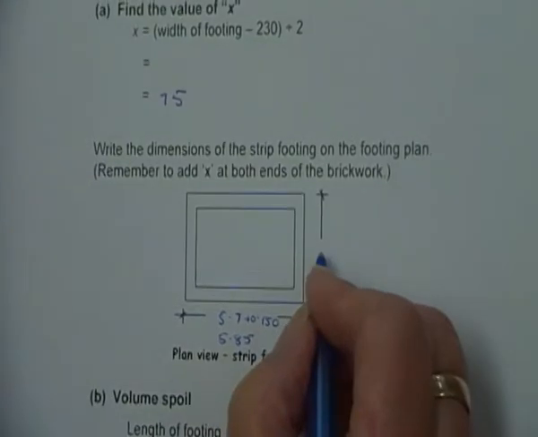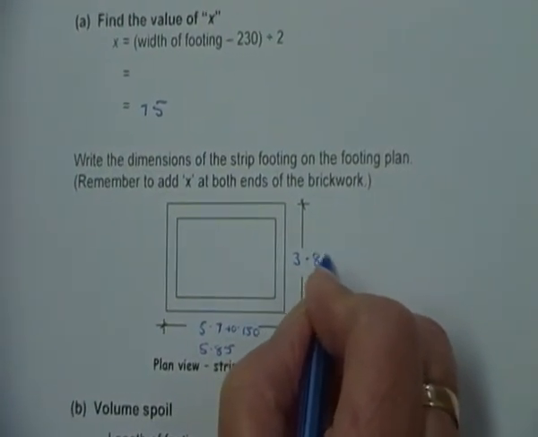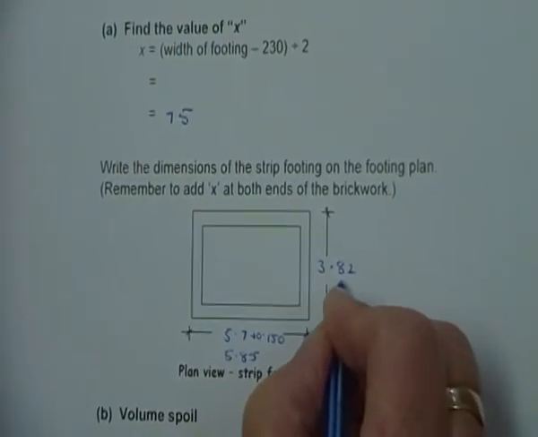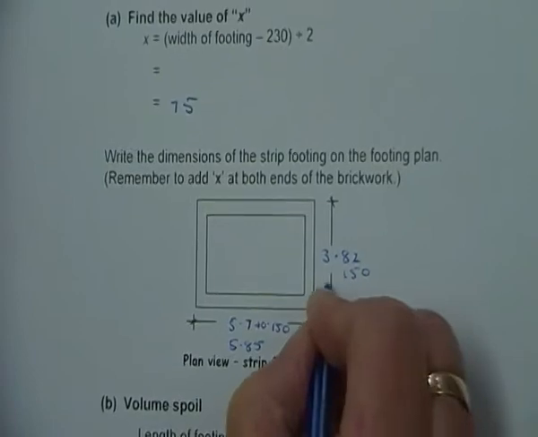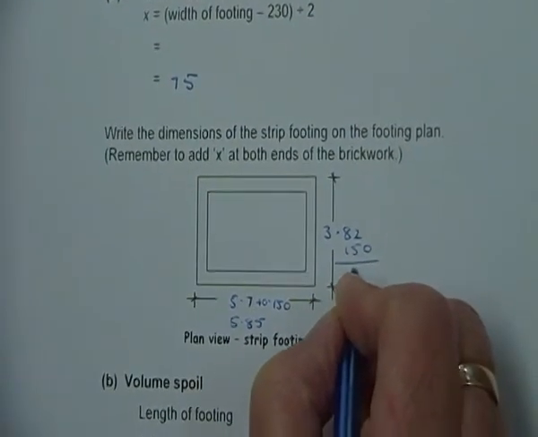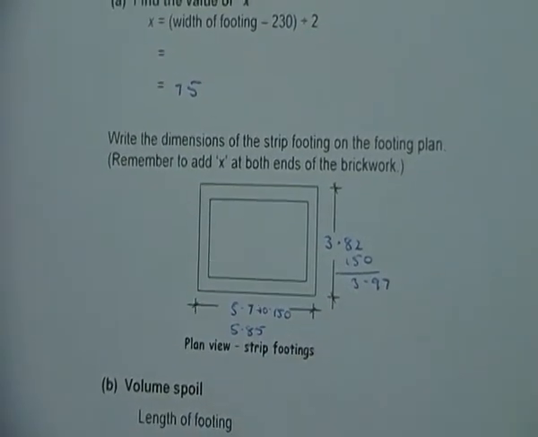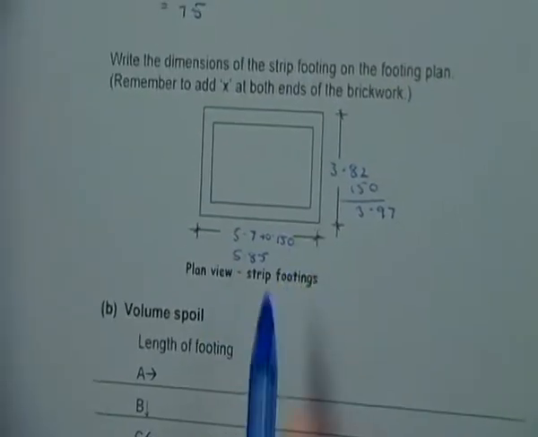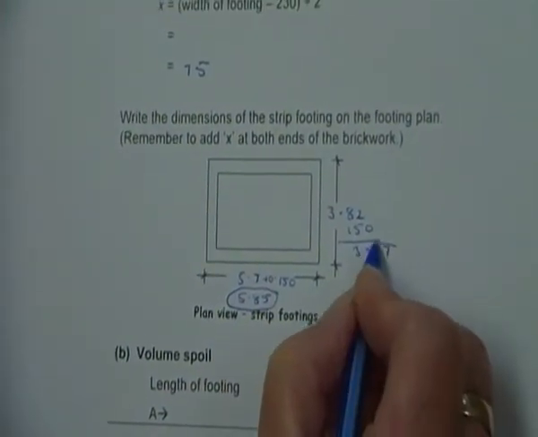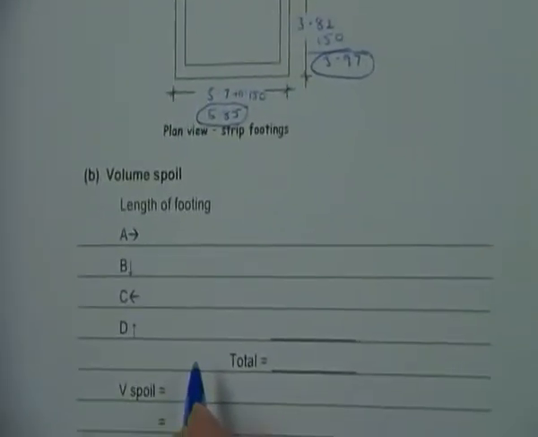Now my figure from the original drawing is 3.82, and I'm adding 75 and 75, which is 150, and that's going to give me 3.970.